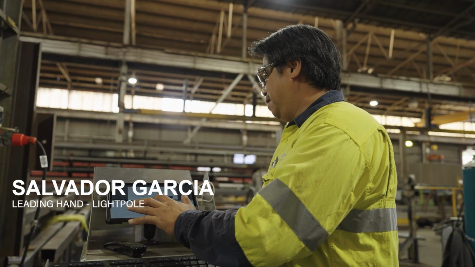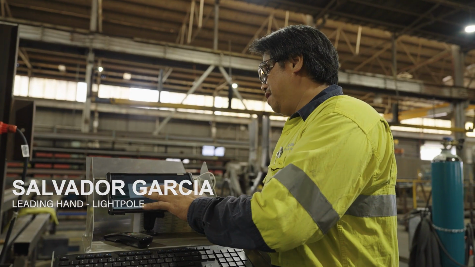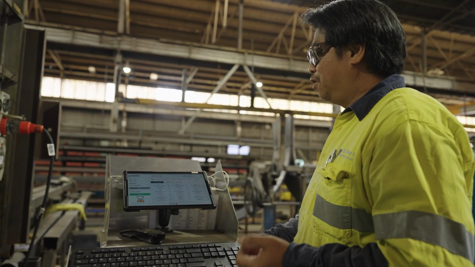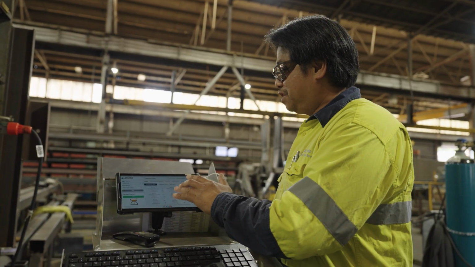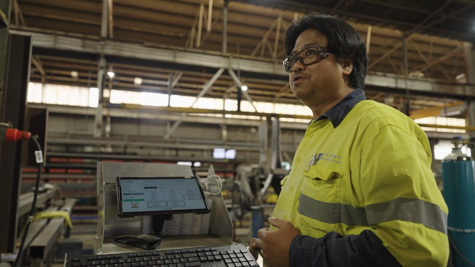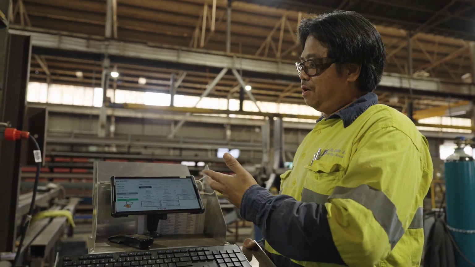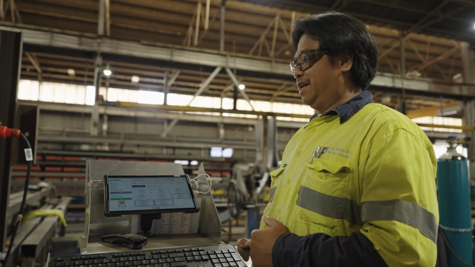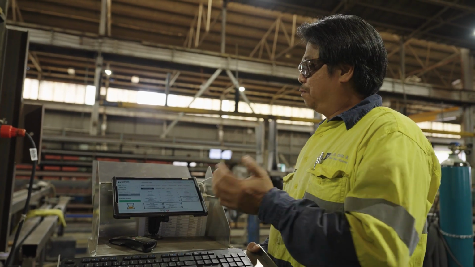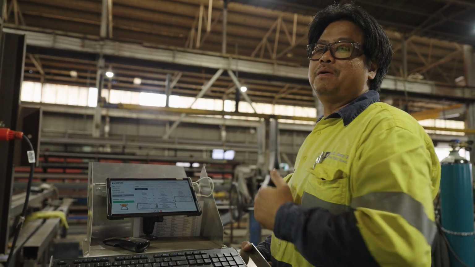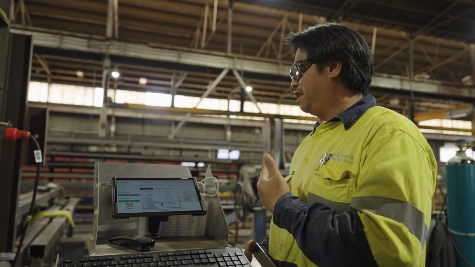After I log in, I can see the ongoing job, and I can trace what my workers are doing, and also the status. And then after that, when we finish the job, we end it, and the people in the office can see the status of the job.